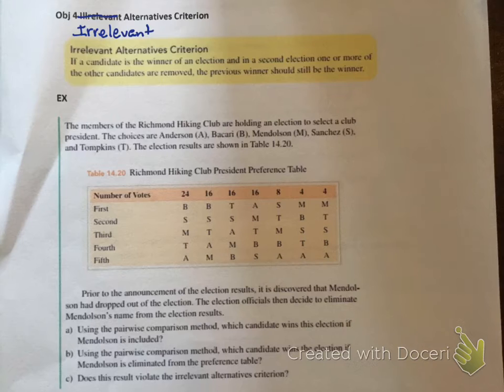And we're going to be asked to use the pairwise comparison. So for part A, it says using the pairwise comparison method, which candidate wins the election if Mendelson is included. Part B, use the pairwise comparison method, which candidate wins the election if Mendelson is eliminated from the preference table. And part C, does this result violate the irrelevant alternatives criterion?